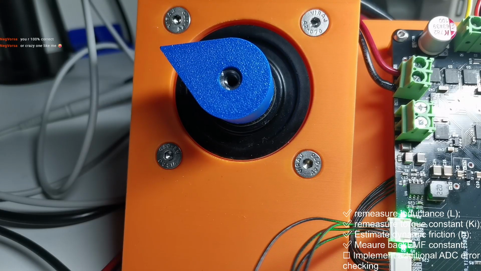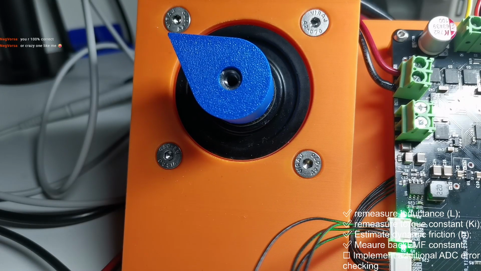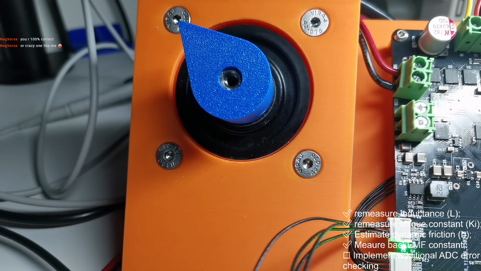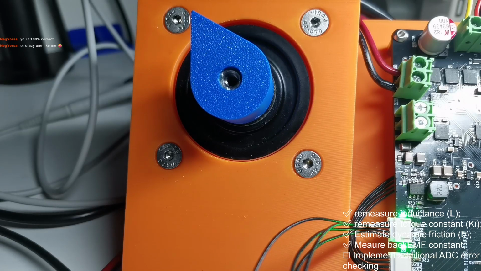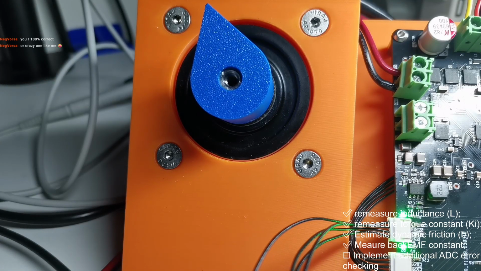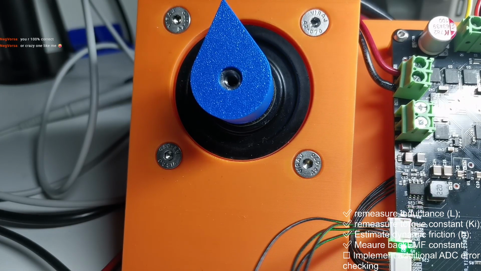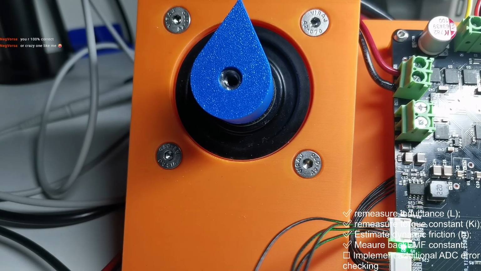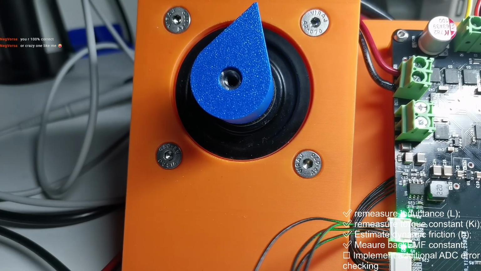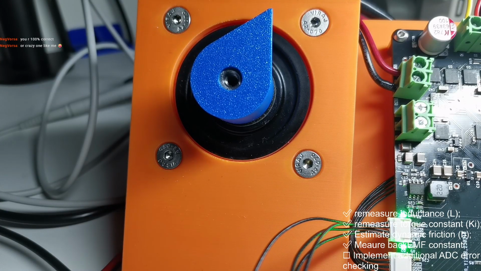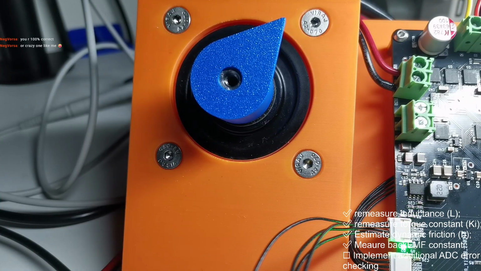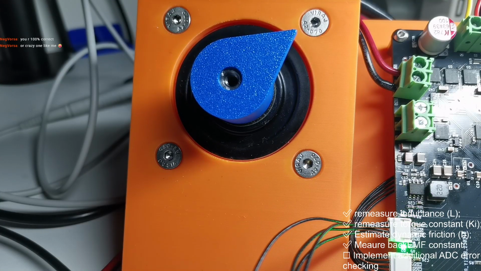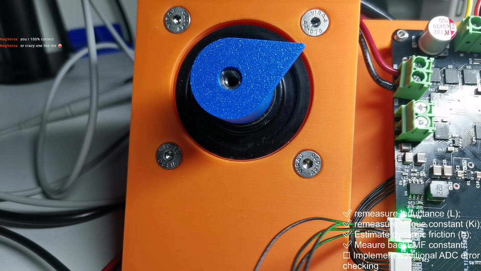Very interesting. Okay, we will need to update this later. Precision, question mark. And here, instead of this one, let's use what we've added, which is this.